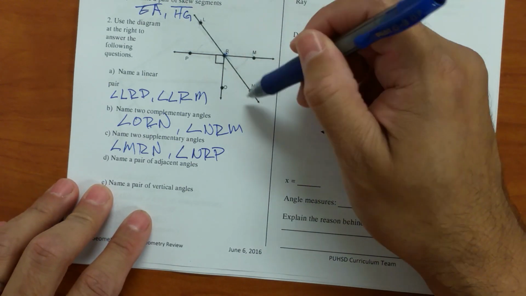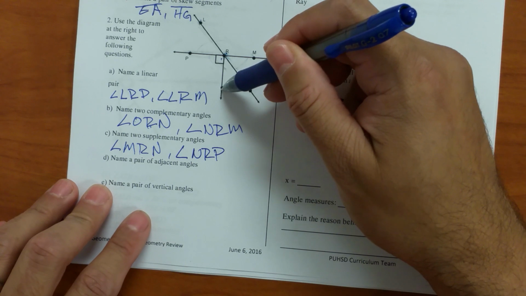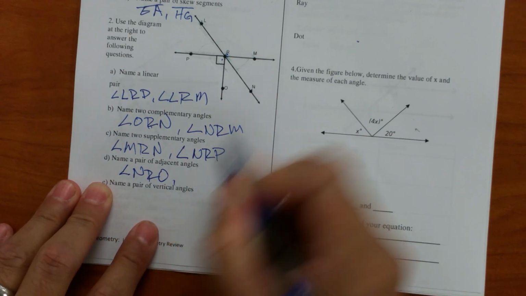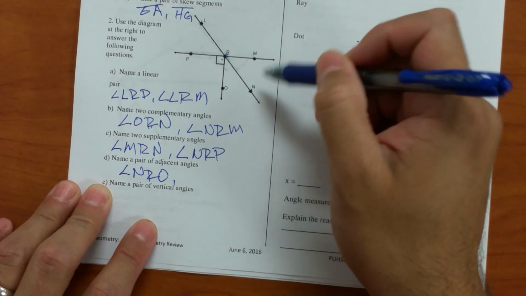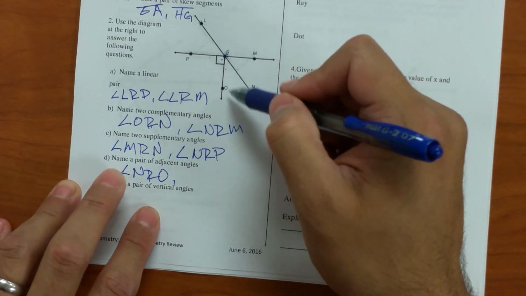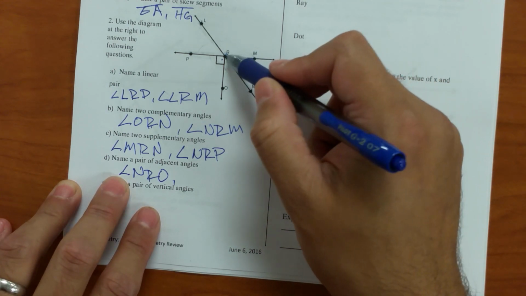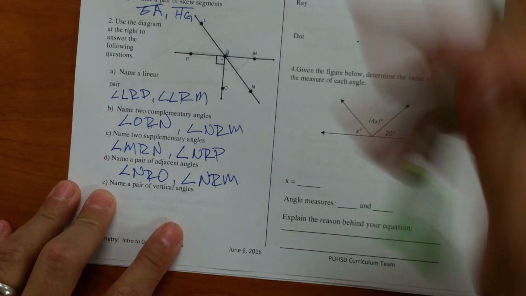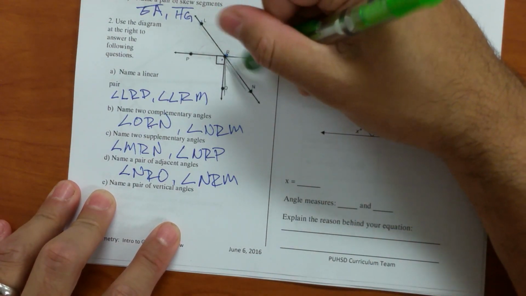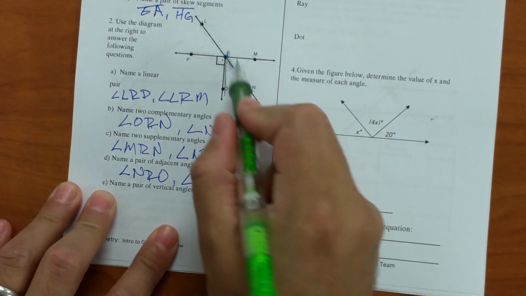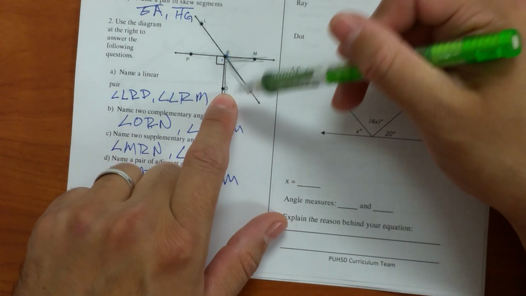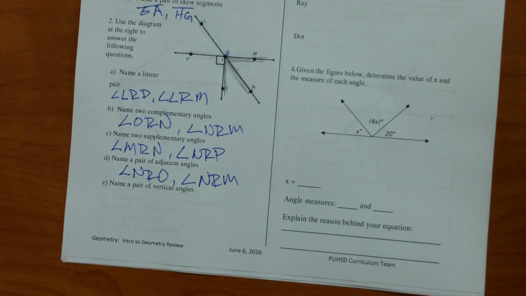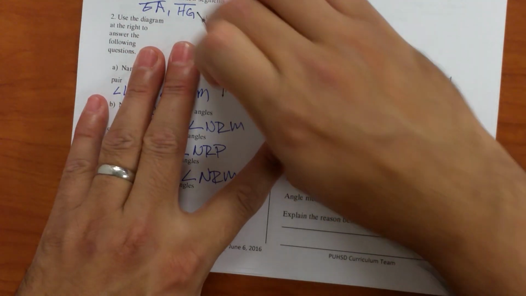I'm going to go with, let's say, NRO. This one's going to have a whole bunch of different answers. Angle NRO, that's going to be angle R in between N and O. So next to each other. I'm going to use this one right here, NRM, so angle NRM. Now for this one, if you notice, here's one, and here's the other. They're next to each other, with a common vertex, they share the common side, and they don't overlap. So those are adjacent angles.